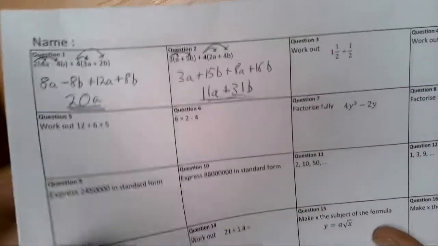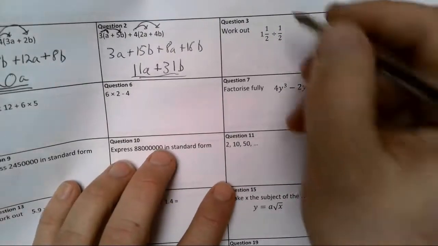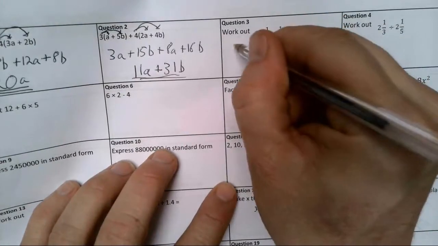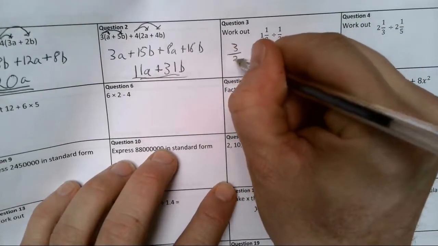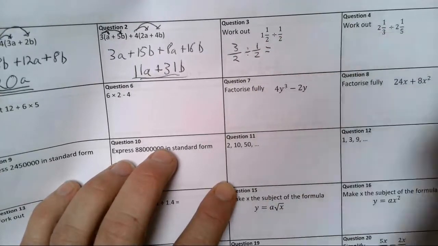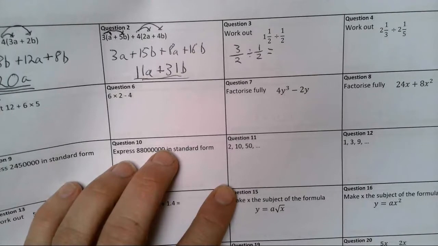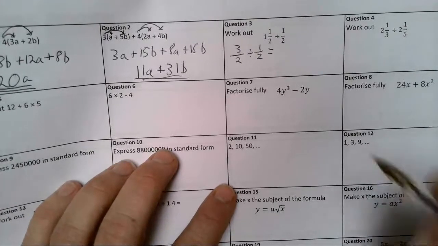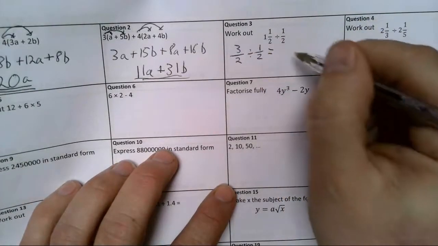Question 3, we've got dividing fractions. So first off, I would change this into an improper fraction, so 3 over 2 divided by a half. You could probably just do this one straight away by realizing that if you divide by a half, it's the same as multiplying by 2, so your answer is definitely going to be 3. But if we follow this method out, that's fine as well.